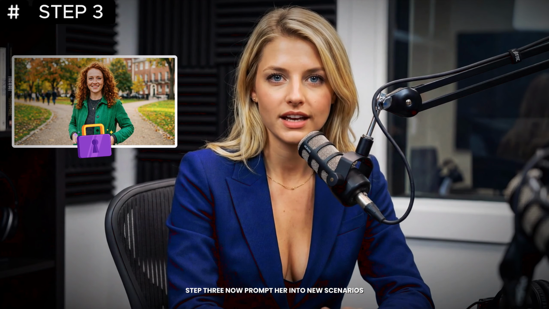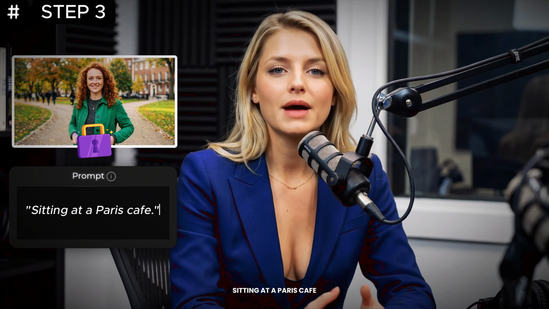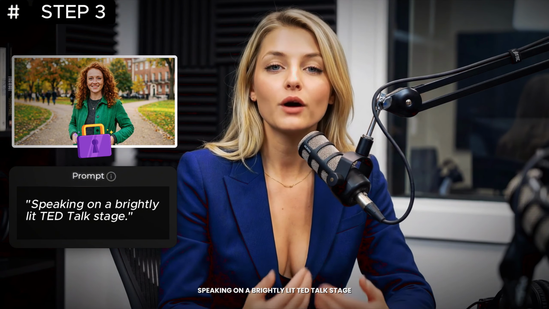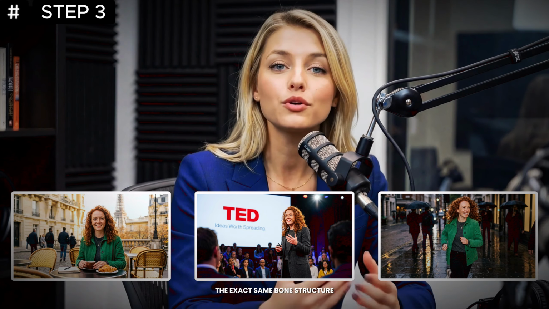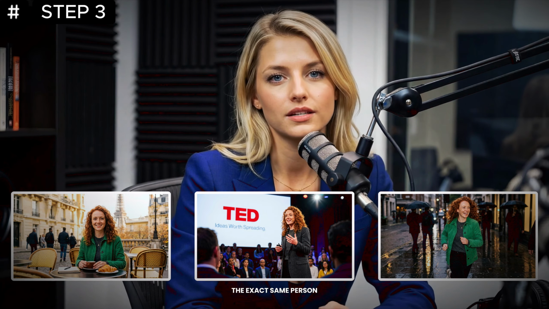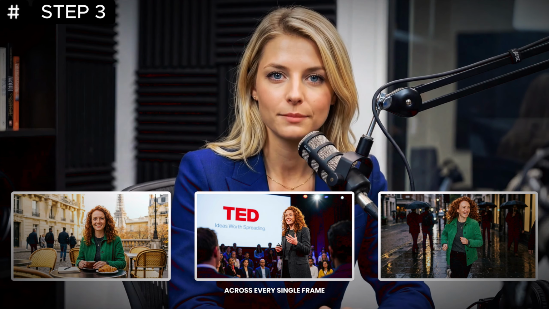Step 2. Lock the likeness using Nano Banana 2's interface. Step 3. Now, prompt her into new scenarios. Sitting at a Paris cafe, speaking on a brightly lit TED Talk stage, running through a rainy street. The output? The exact same face, the exact same bone structure, the exact same person, maintaining her identity seamlessly across every single frame.